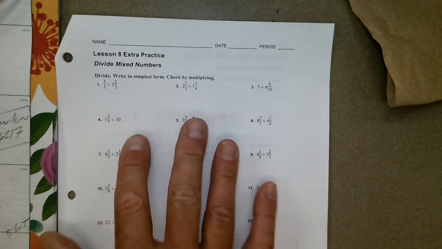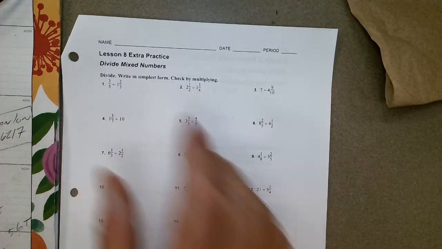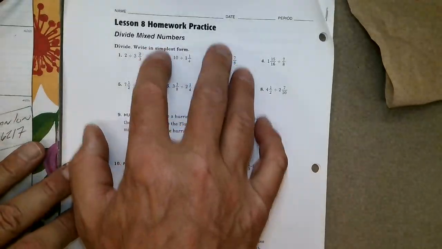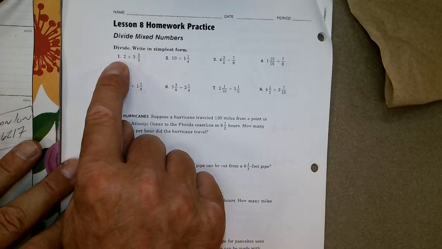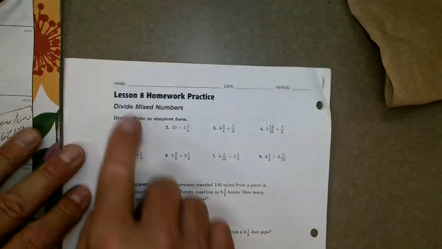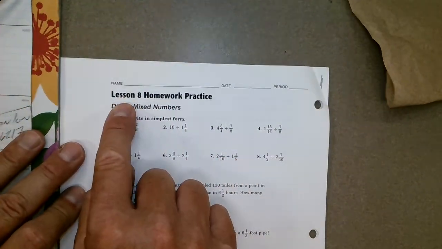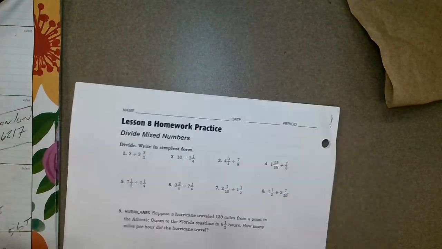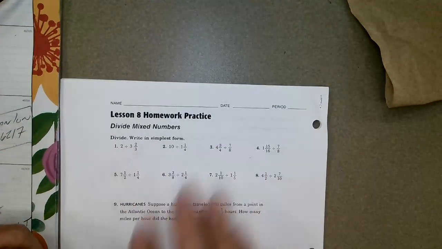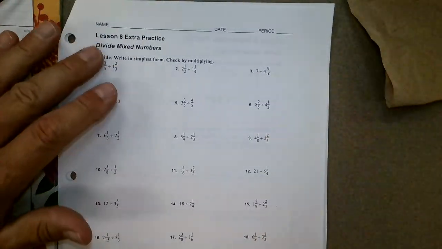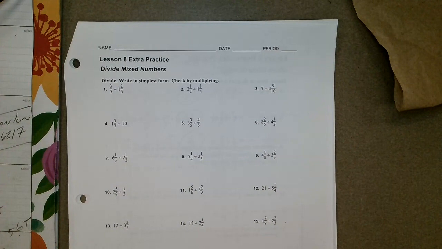So this is in class, lesson 8 extra practice, and the homework for Friday is this entire page, numbers 1 through 12, and it was the back of the packet, lesson 8 homework practice. So that will be due tomorrow. You'll need to show your work. Okay, so anyway, let's get started here.